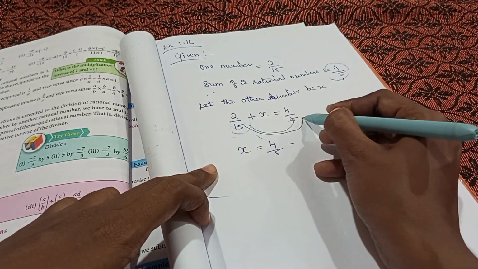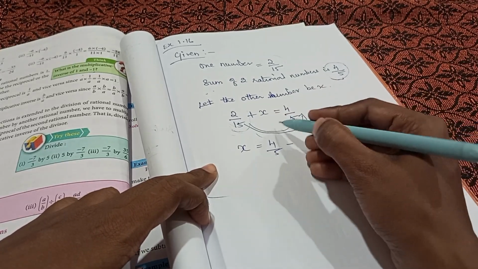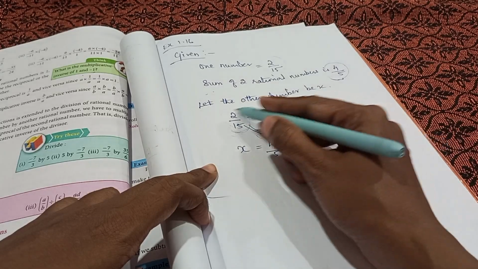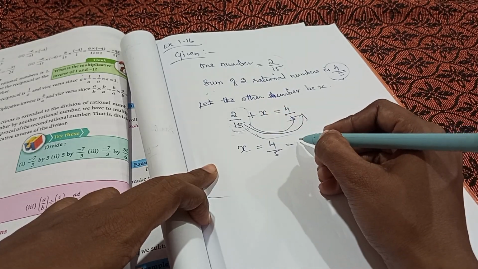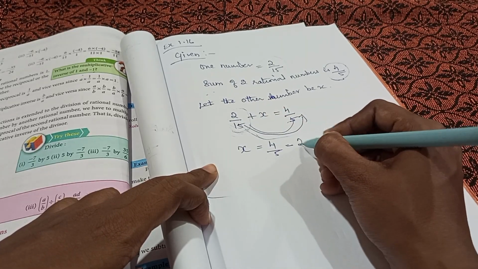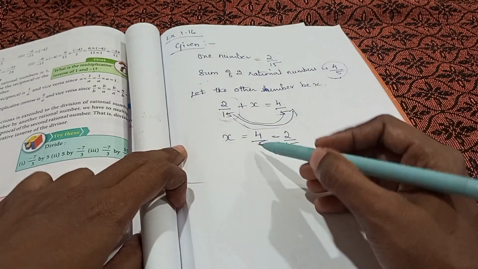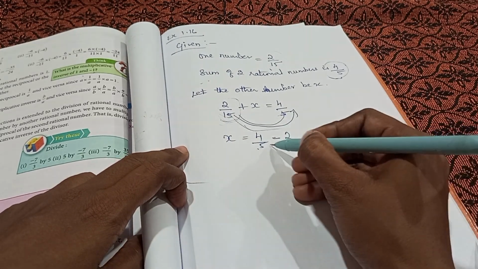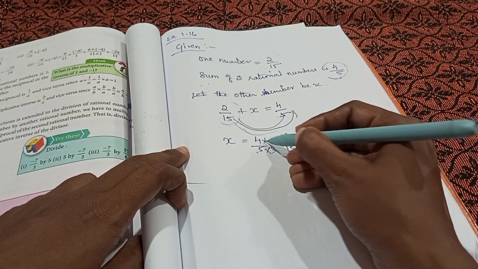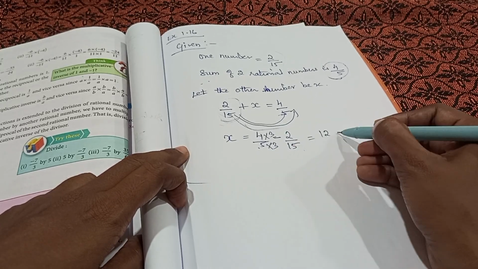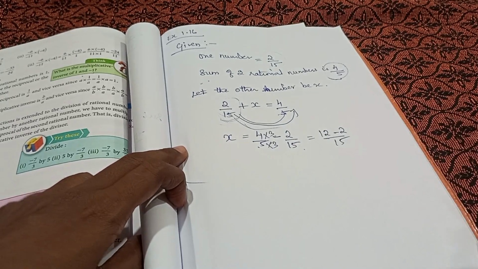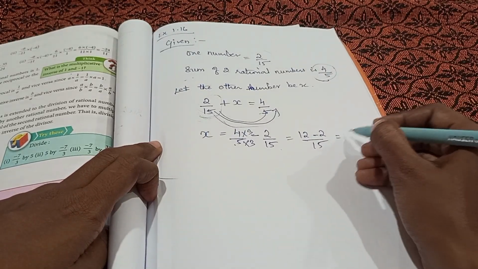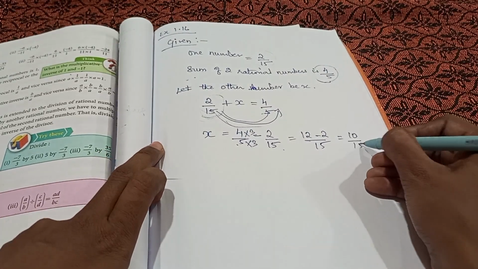minus, what happens? This one, when going to this side, is positive, so when it goes to this side it becomes negative. So minus 2 by 15. We can't subtract like this because the denominators are not the same, so we have to take the LCM. 5 3s are 15. So what happens? 12 minus 2 by 15. Okay, 12 minus 2 is 10 by 15.